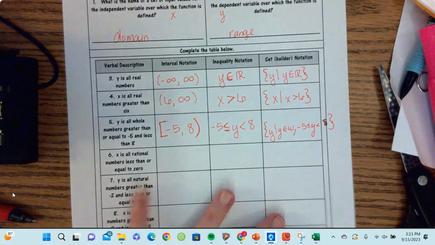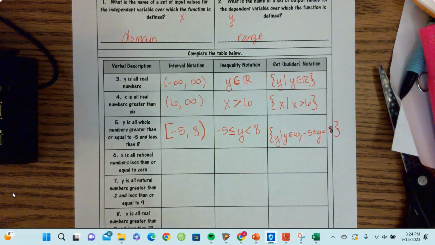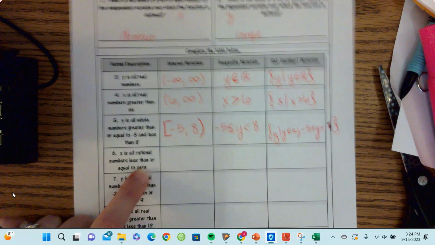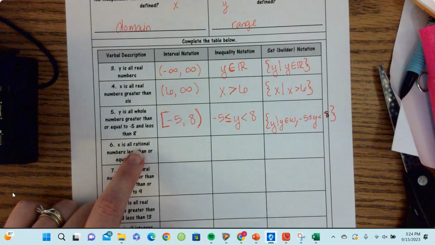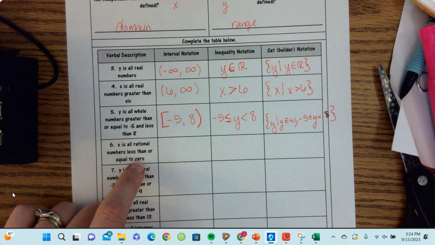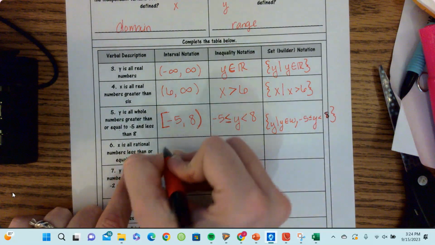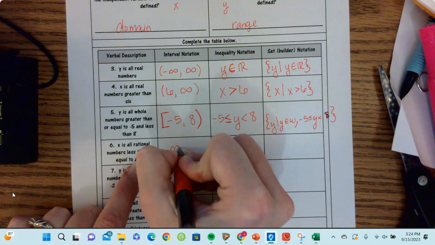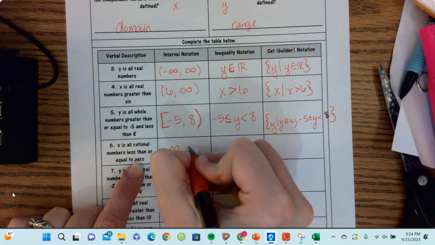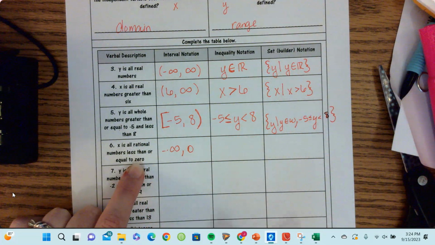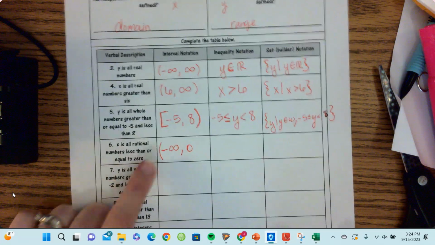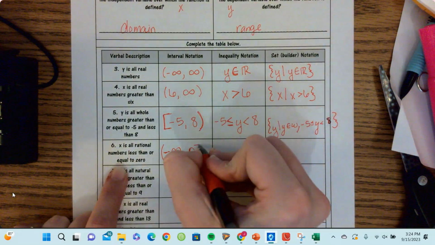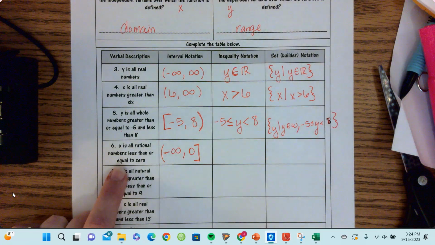That's that 8 there. All right, x is all rational numbers less than or equal to 0. So anything less than or equal to 0. So if we're less than, we're going all the way to -infinity up to 0. -infinity always gets a parenthesis. Less than or equal to 0, 0 gets the bracket.